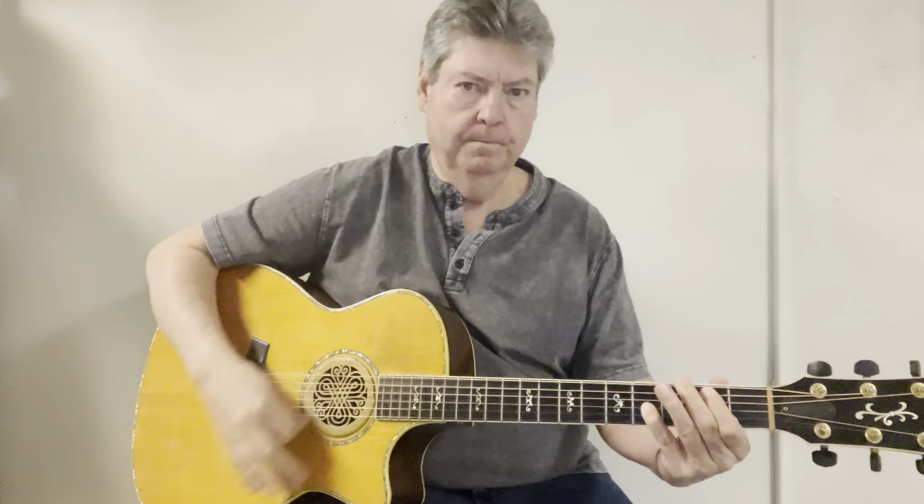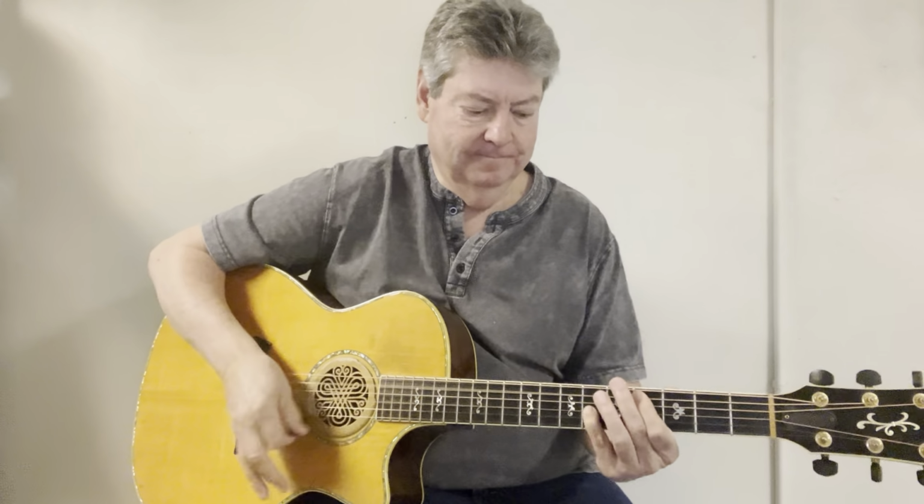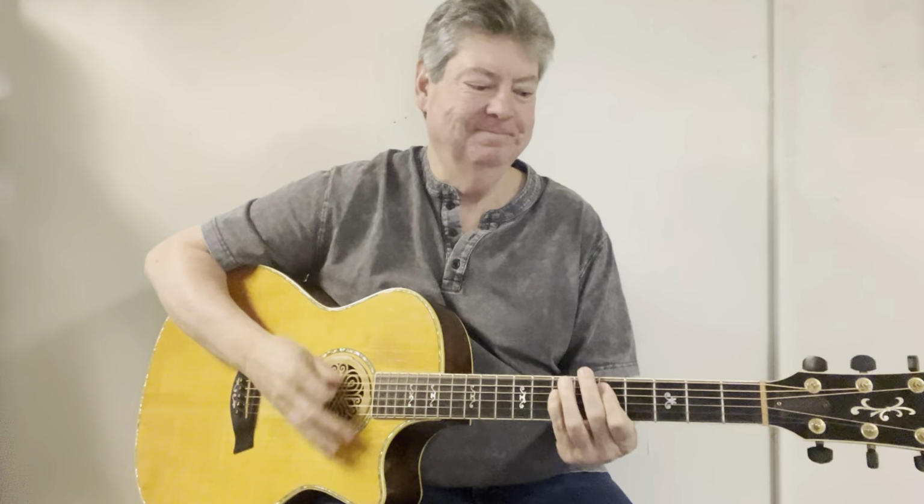now you abandon Rick Ocasek's part and you play Elliot Easton's part. So here's what it sounds like. A little cleaner than that. And you put it in there. And people go, wow, wait, he's playing two parts at once. Well, not really, but their ears are hearing two parts at once.